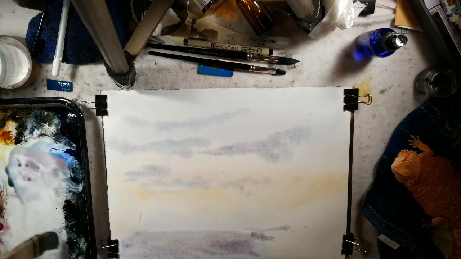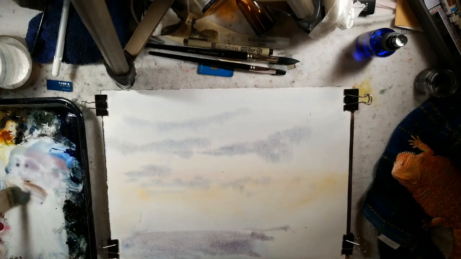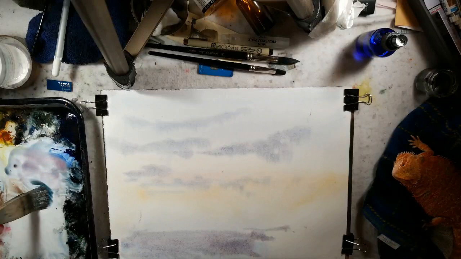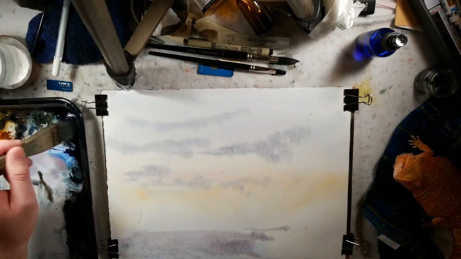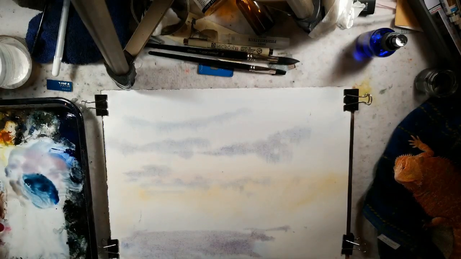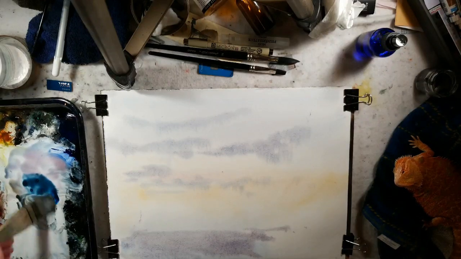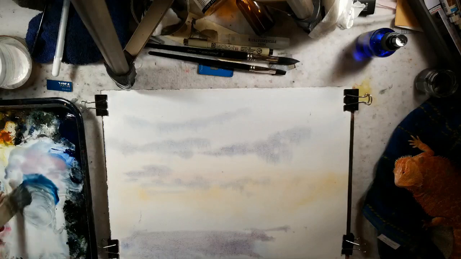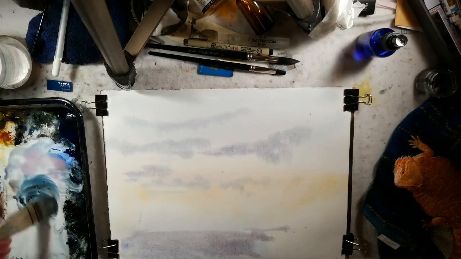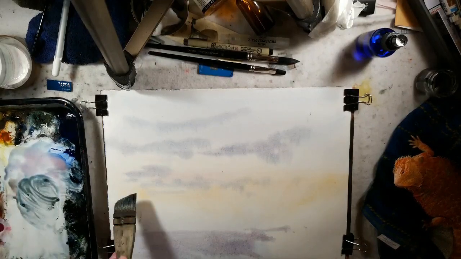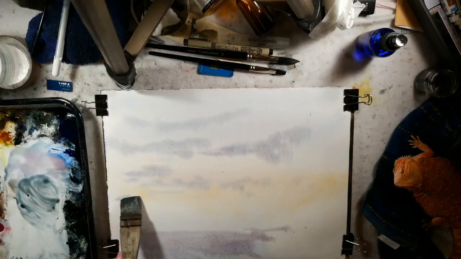Now, I think I'll go phthalo blue since I haven't really used that in a few days. Phthalo blue, burnt sienna, burnt umber. We'll put in our horizon.